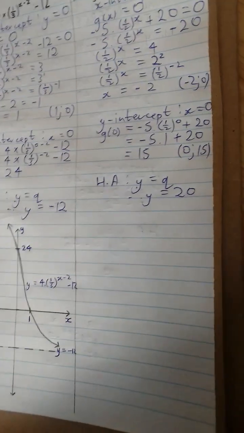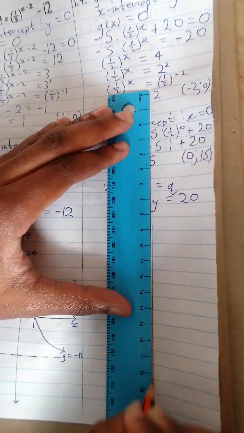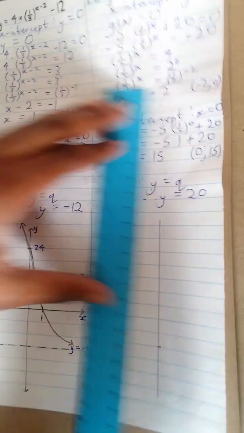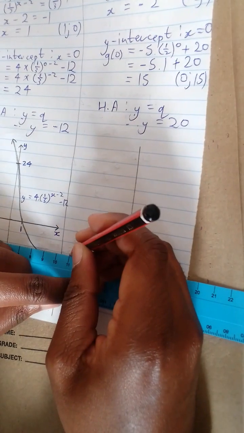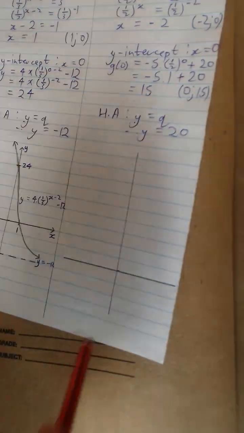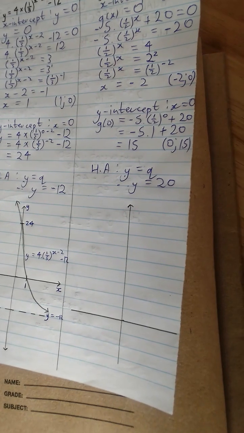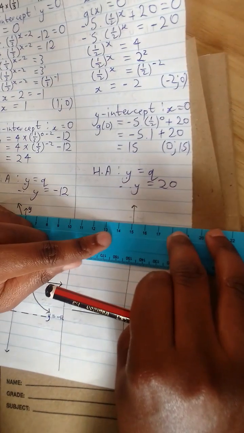Now comes the sketching. Alright. Just have to use estimations. This will be the line.